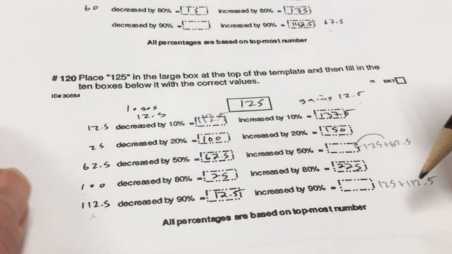And folks, that is it. All right, there's your game plan. This is due on Tuesday.